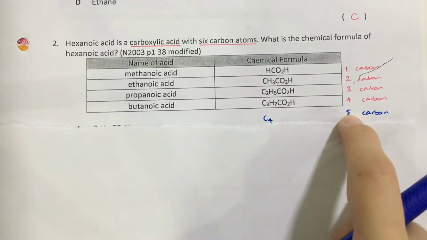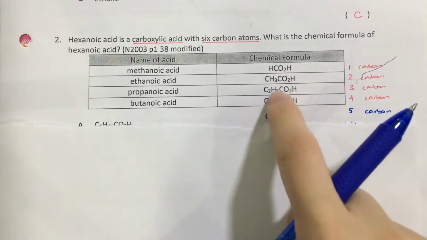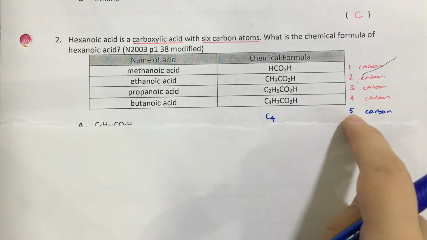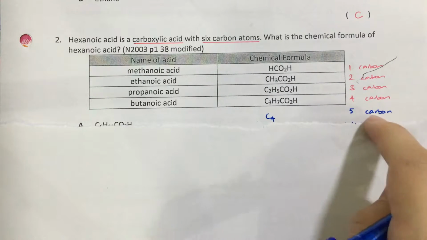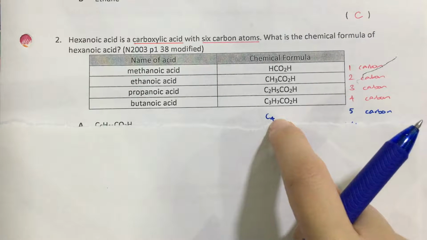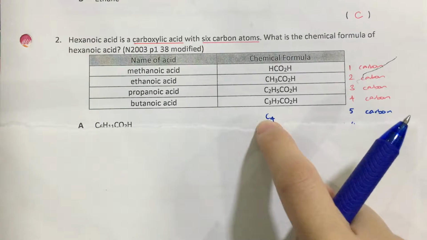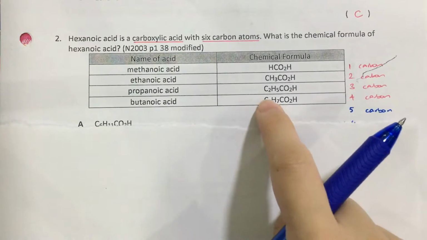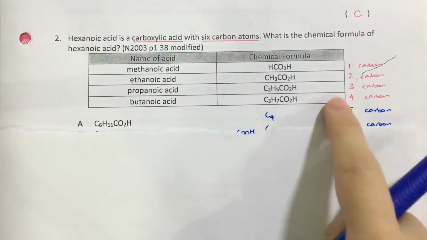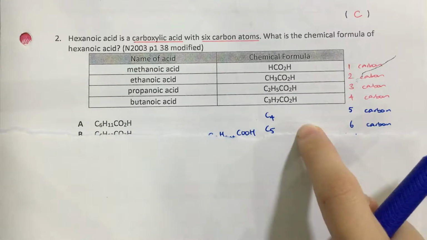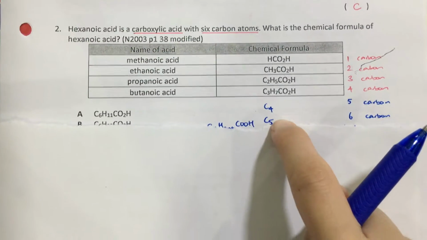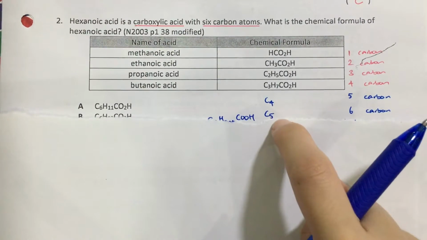So to have 5 carbon atoms, if you notice, for every number of carbon atoms, it is more than this one by 1. So if it's 5 carbon atoms, this has to be a C4. And if we want 6 carbon atoms, it has to be a C5.